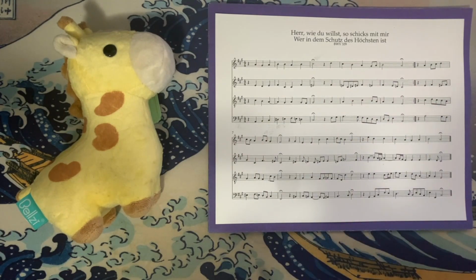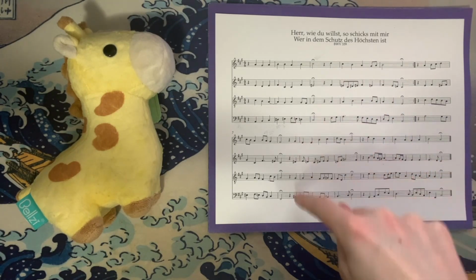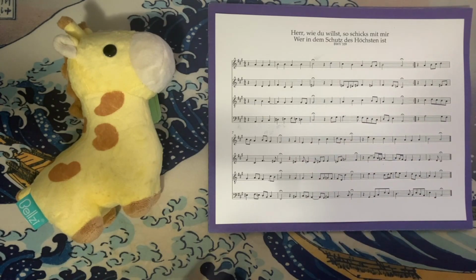The chorale we're looking at today has two possible titles. We have Herr, willst, schicks mit mir, which translates to Lord, deal with me as you wish, or Wer in dem Schutz des Höchsten ist, which translates to who is in the protection of the highest. Very interesting chorale. I anticipate talking a lot about what's going on in this section right here, so I'm just going to hop right into the analysis.